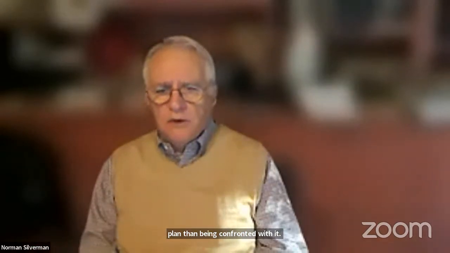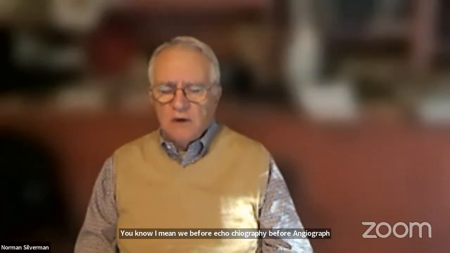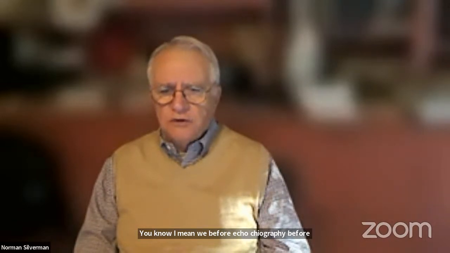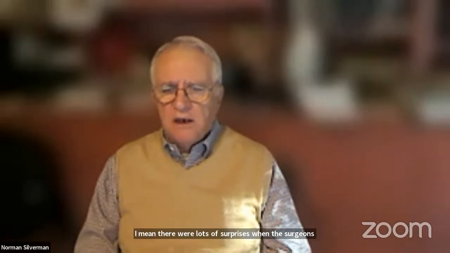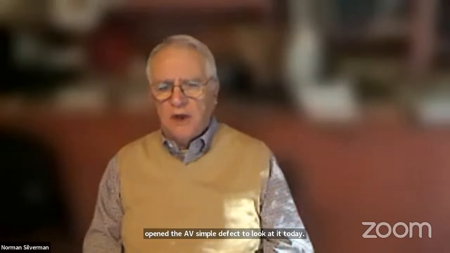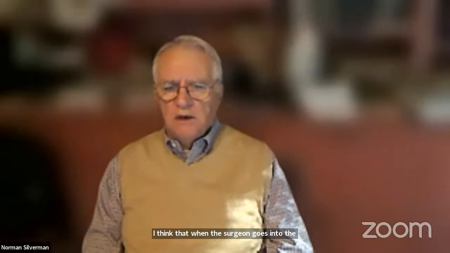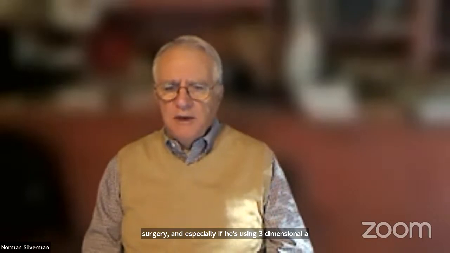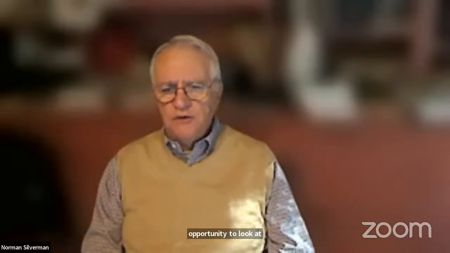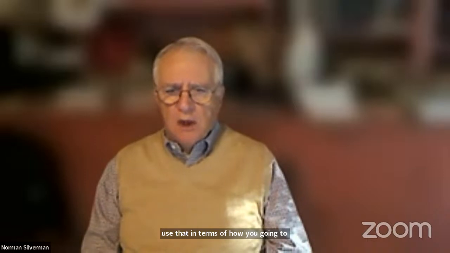Before echocardiography, in the early days, angiography was the gold standard. There were lots of surprises when the surgeons opened the AV septal defect to look at it. Today, especially if the surgeon is using three-dimensional images of the valve and the leak, you get a wonderful opportunity to look at those things, and you can use that in terms of how you're going to look at the valve when you repair it.